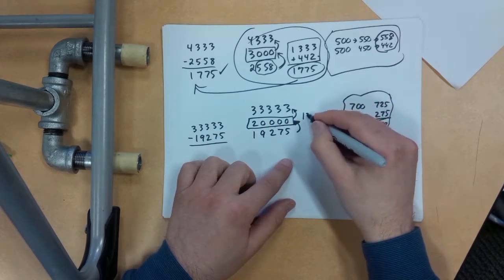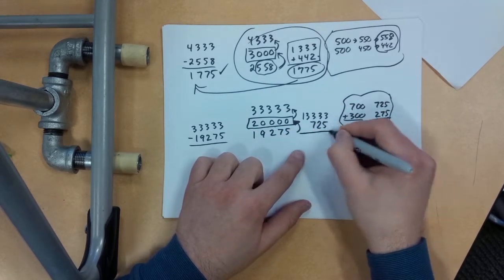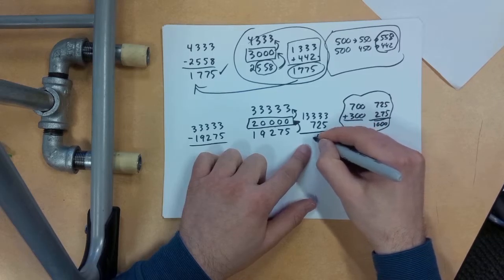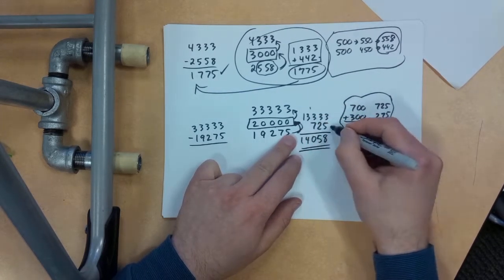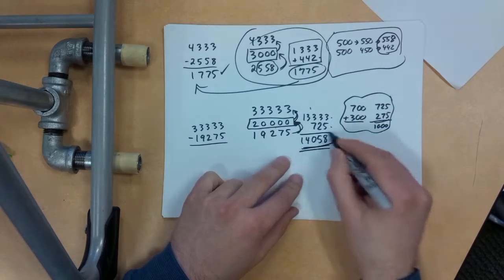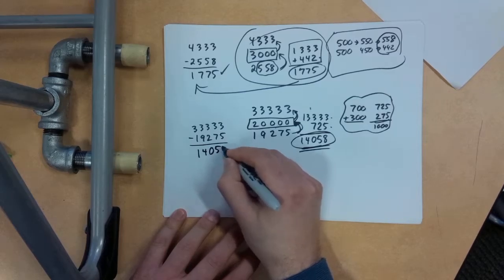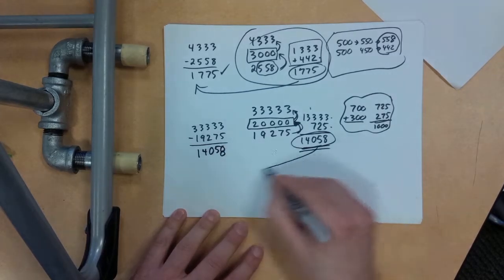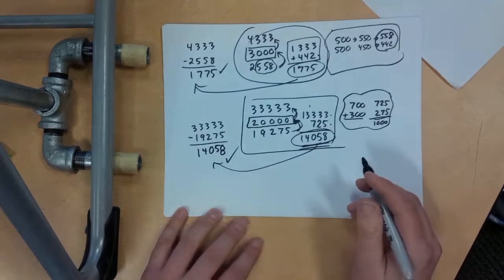So 13,333 is all the distance that's remaining there. So I just put them together. 8, 5, 10, 4, 1. That's the total distance from here to here. And then from here to here, total distance is right here on the road trip. So that must be my answer here. 14,058. And this is all my thought cloud. And here is my work. And it's done. All right.